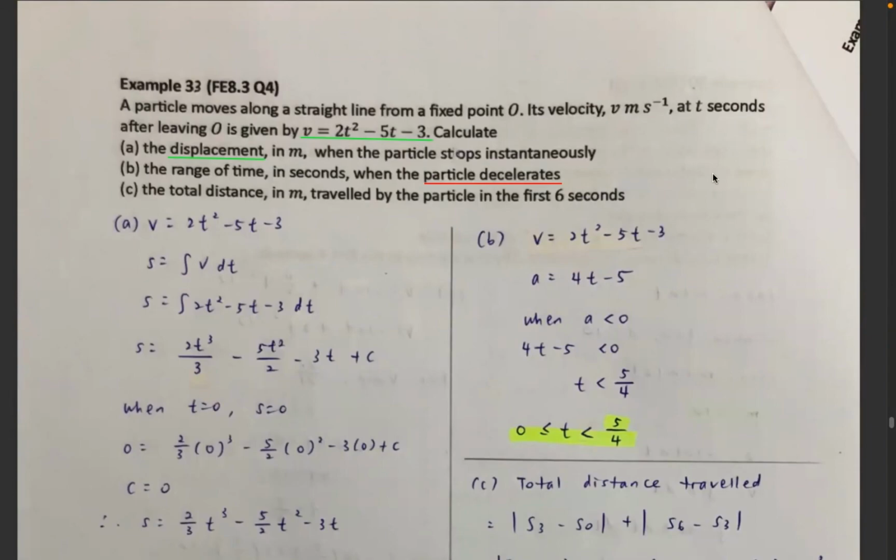B, calculate the range of time when the particle decelerates. Particle decelerates means a less than 0. But the acceleration function is not given by the question, so we have to differentiate the velocity function to get the acceleration function. So we have a equals 4t minus 5. Then from here, we analyze a less than 0. That means 4t minus 5 less than 0. So we have t less than 5/4.